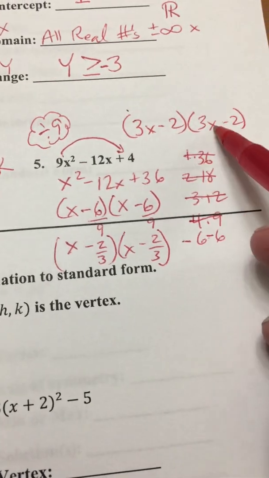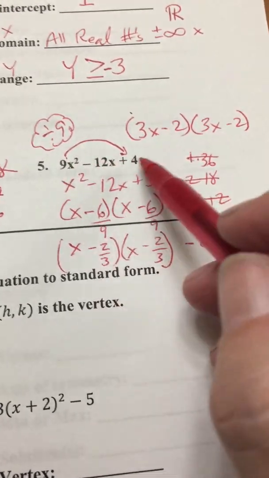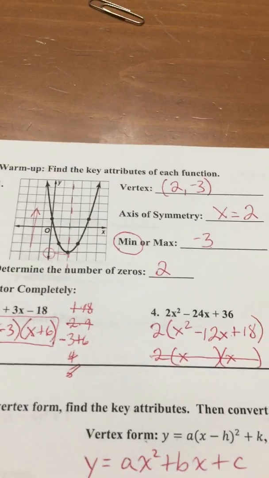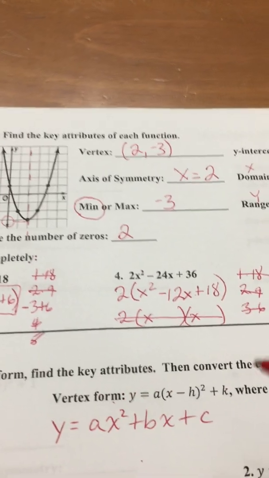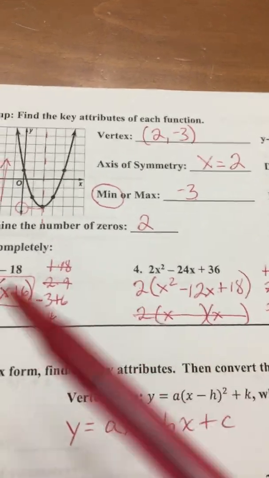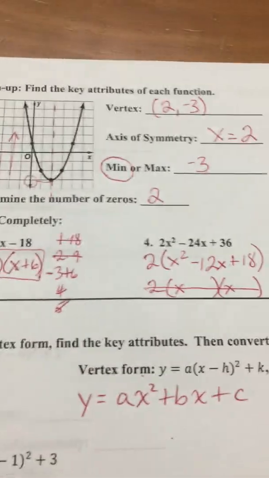And there I'm done. If you multiply these two binomials together, you get this answer over here. Wasn't that fun? Okay, so I wanted to remind you this is what we did in the last unit, and we want to remember that because we're going to do this a lot in this unit, quadratics. That's why we learned it in the previous unit so we could use it.